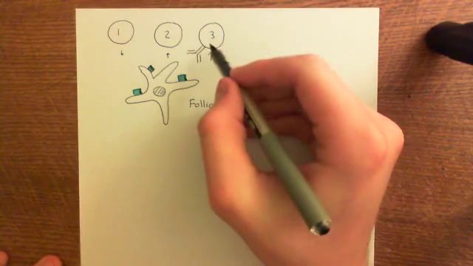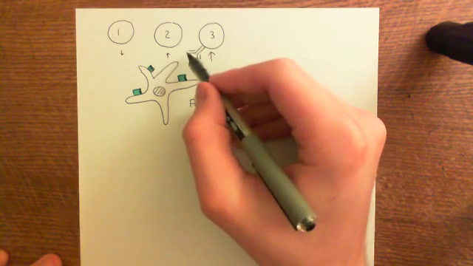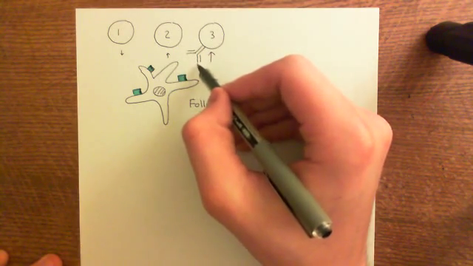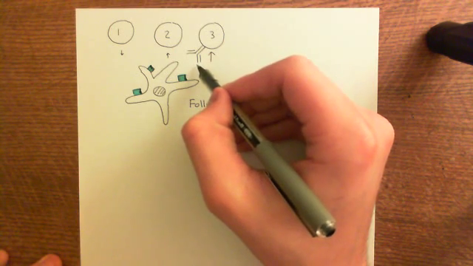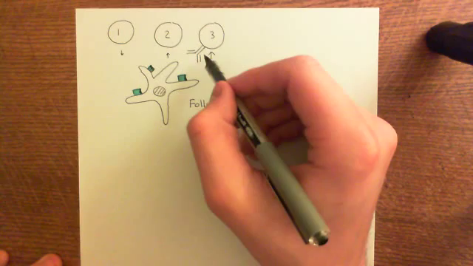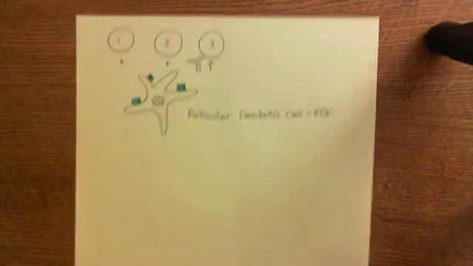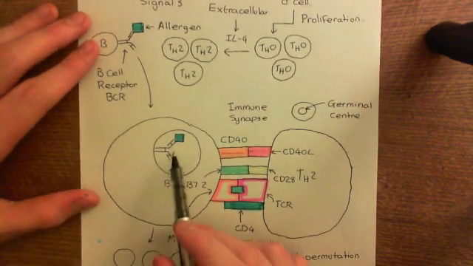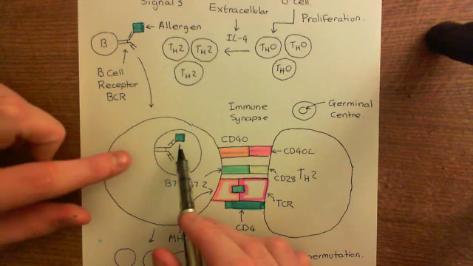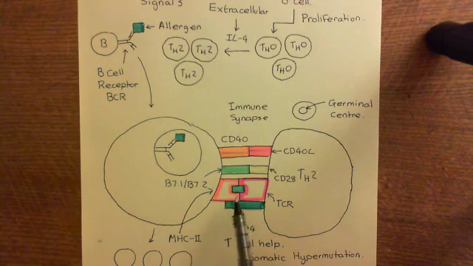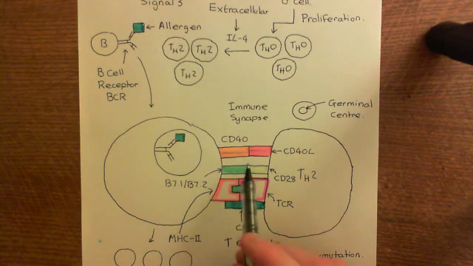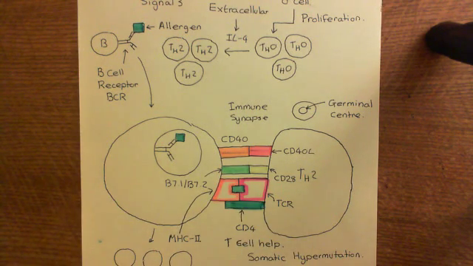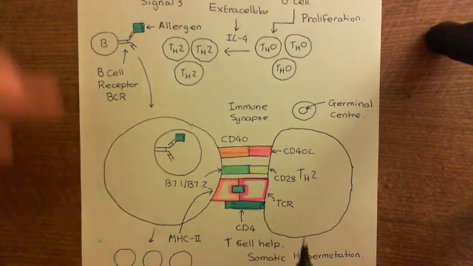Okay, so what happens to B cell 3? Well, it's going to bind the allergen to the antigen binding region of the B cell receptor. And then what's going to happen is the exact same process that happened to the original B cell. Okay? So, it's going to endocytose the whole B cell receptor with the allergen bound to it. It will then chop up the allergen, put fragments on MHC class 2. It'll also get co-stimulatory molecules, where from, again, is a bit of a mystery. And it will then interact with T helper 2 cells and get T cell help again. And then what will happen?